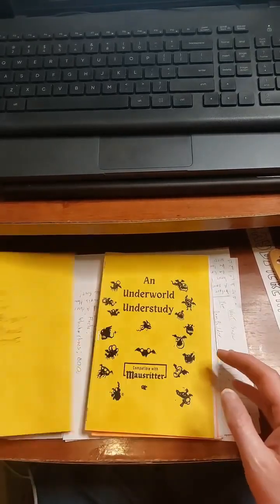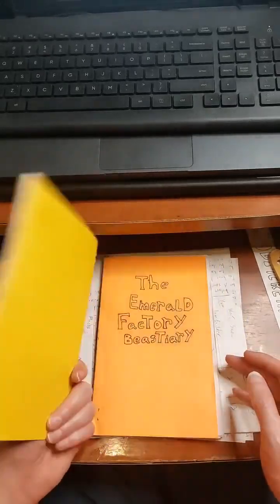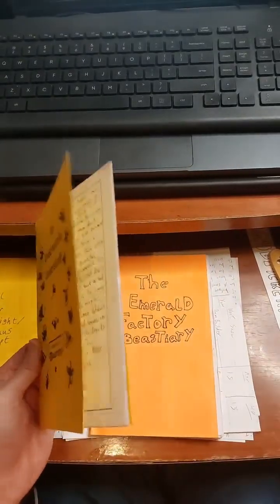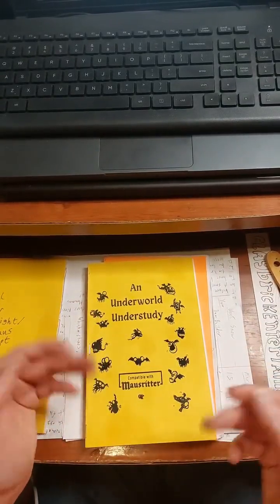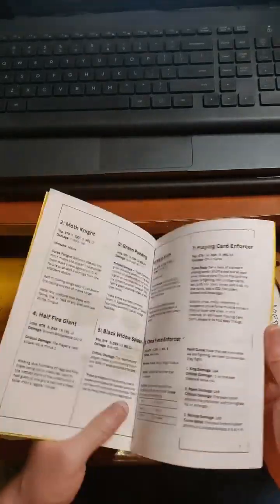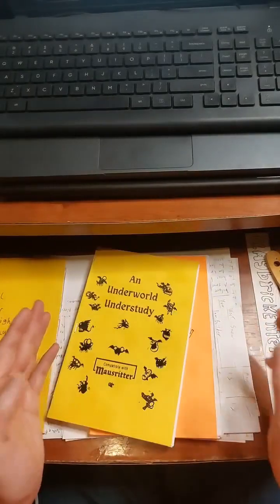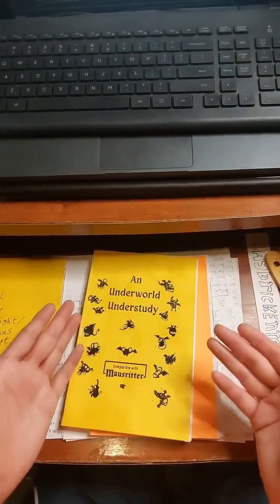I'm using one that's provided. You can also find it on the Mausritter Discord. I believe it is up there. It's incomplete. There's not a bunch of stuff in it, and not all of the things are done, but it is up there, and you can still use it.